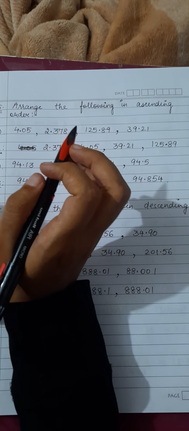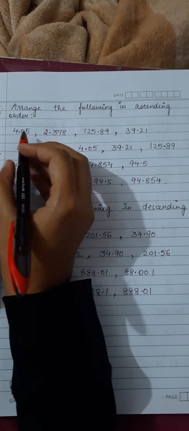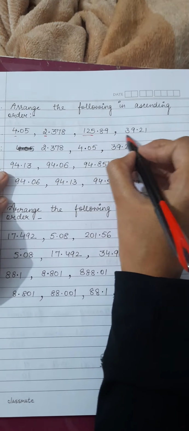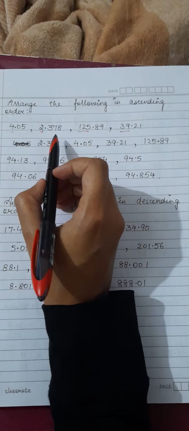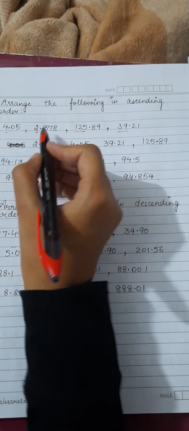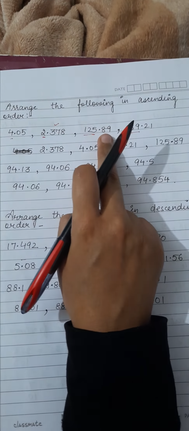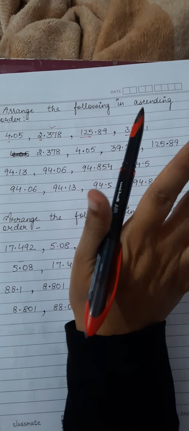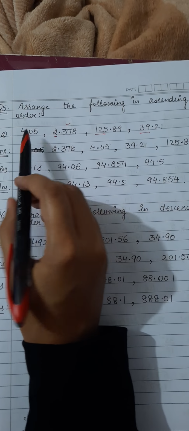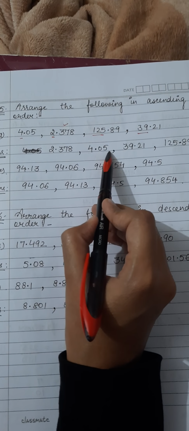Out of this, firstly check all the numbers which are before the decimal. 4, 2, 125, 39. Now out of these 4, 2, 125 and 39, 2 is the smallest. So that means this complete number is going to come firstly. This has to be written firstly, 2.375. This is done. Next, after the 2, what is left now? 4, 125 and 39. Out of these 4, 125 and 39, which is the smallest? 4. So after this number, I am going to write 4.05.